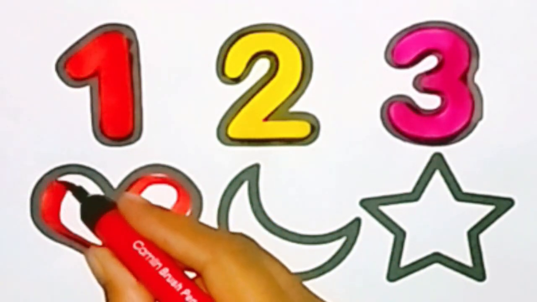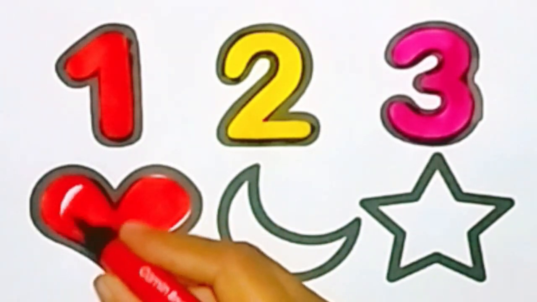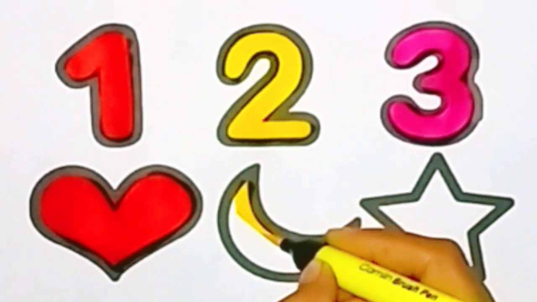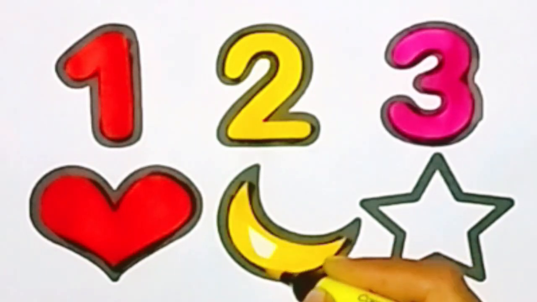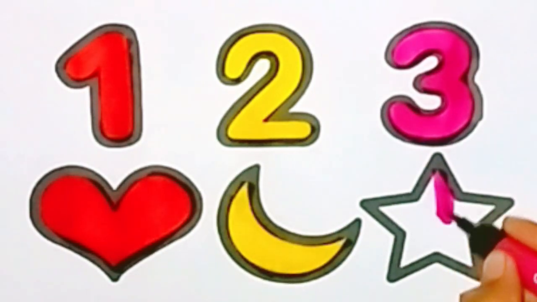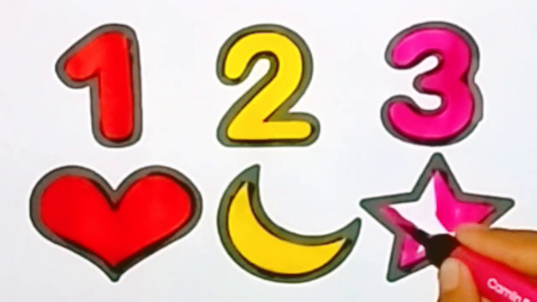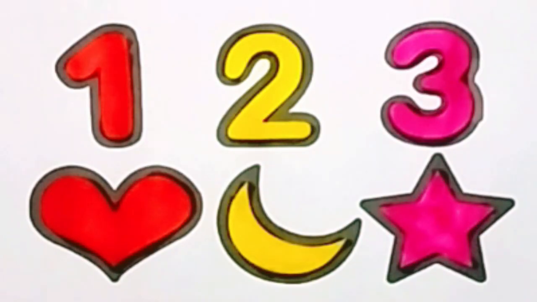Red color. Red color. Yellow color. Yellow color. Pink color. Pink color.